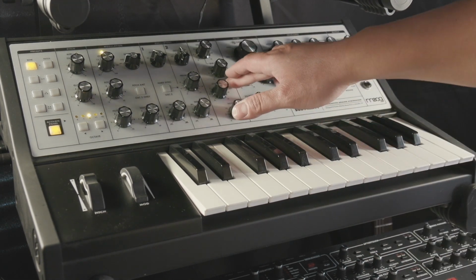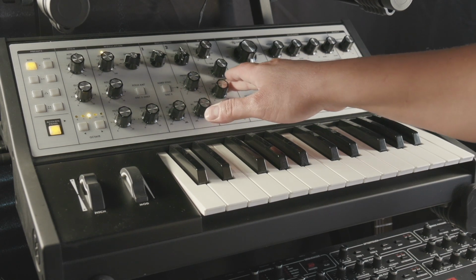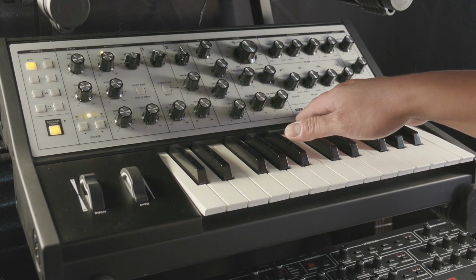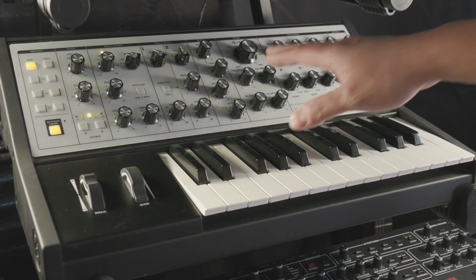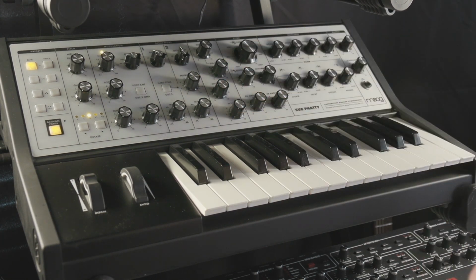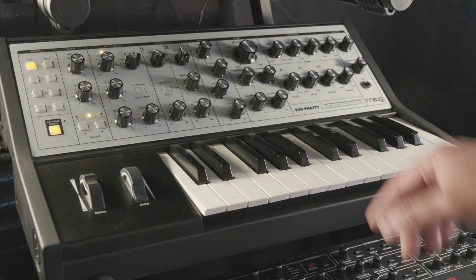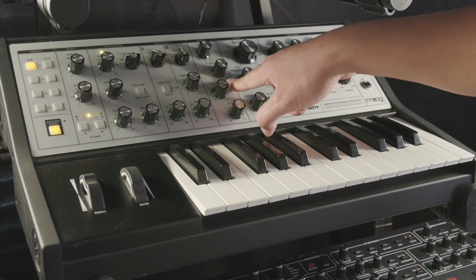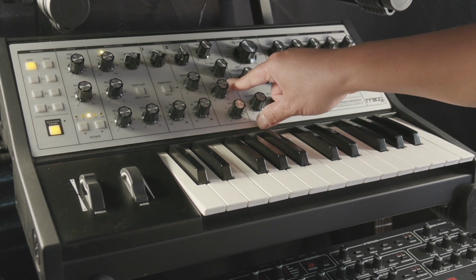Now, the amazing thing about the Sub Phatty is quite literally written in its name, Sub Phatty. This synth has a sub oscillator. If you're familiar with the Prophet 6, that also has a sub oscillator that I talked about in my Prophet 6 video. And as another interesting thing, the sub oscillator also goes up to 12.